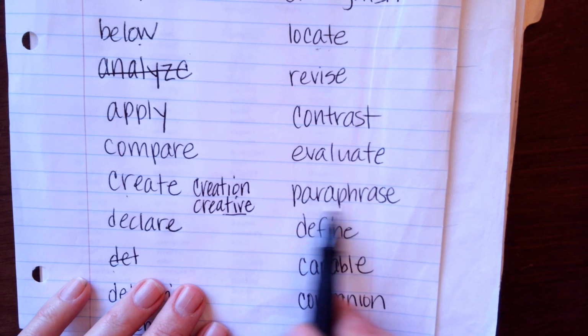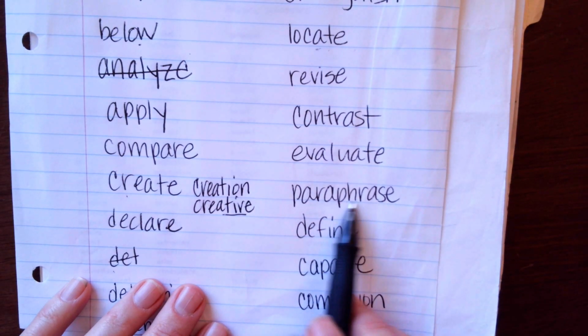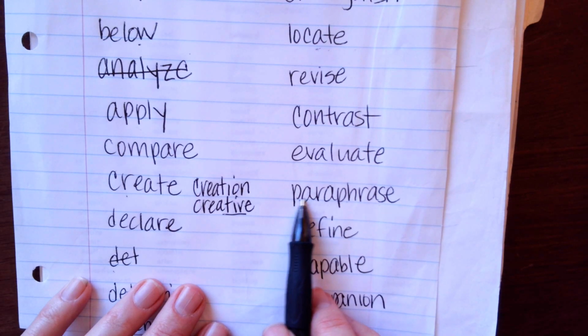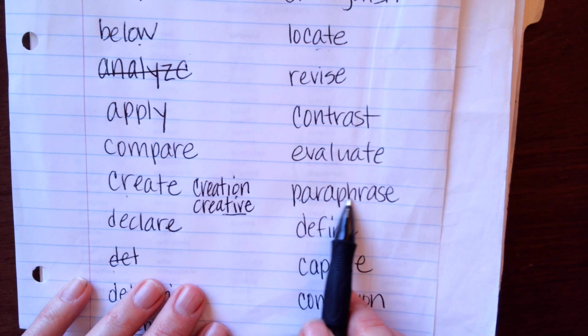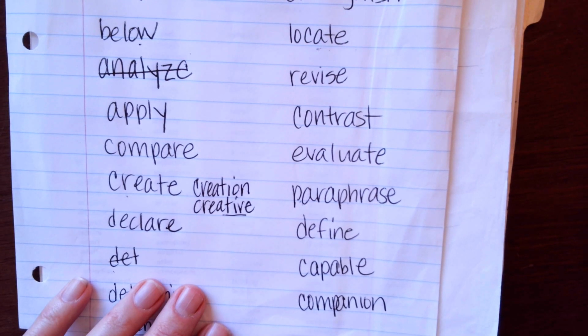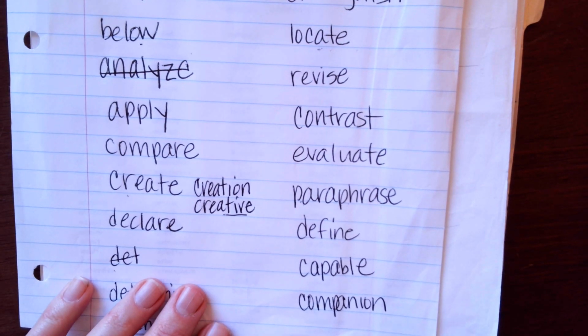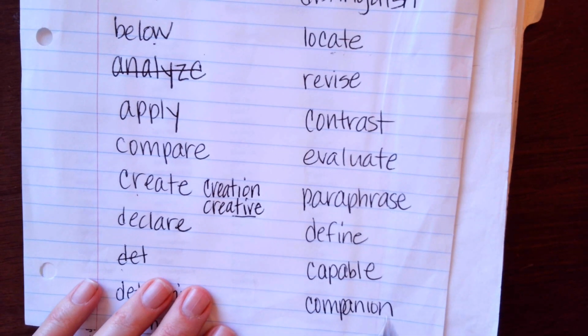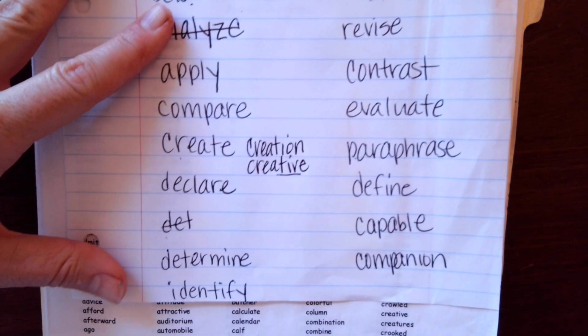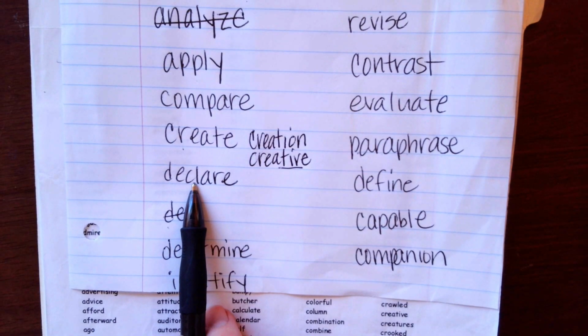AR makes R. PH makes F. And this makes the A say its name. So it's paraphrase. What word do you know that's like paraphrase? You may not know the word. Paraphrase. It means if you read something in a book, you're not going to say it back exactly the same way. You're going to say it in your own words. You're going to paraphrase it. This is a sight word.